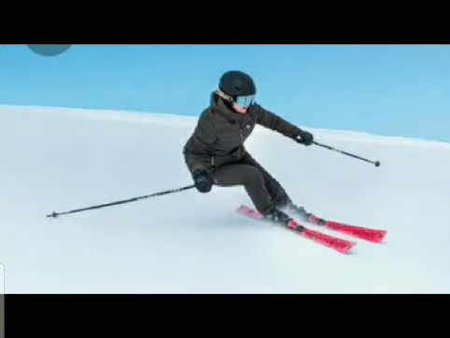Another example is skiing. Skiers use long flat skis to slide over the snow. Here you can see the ski is a long rectangular block, so the total area will be more as compared to his shoes. So the larger the area of contact, the lesser the pressure on the snow. This helps the skier to slide comfortably without sinking in the snow.